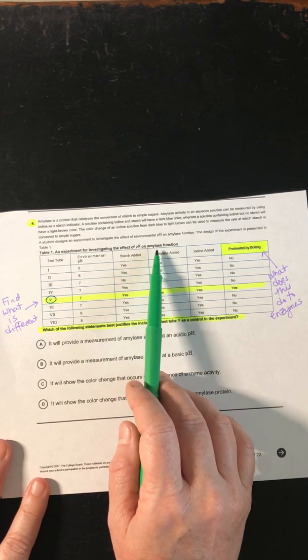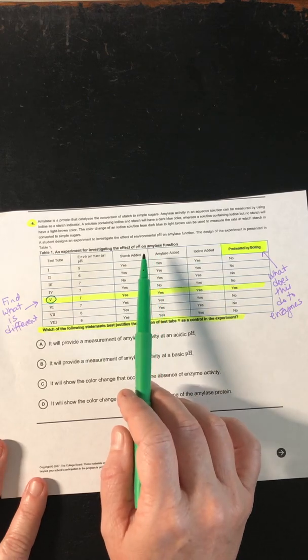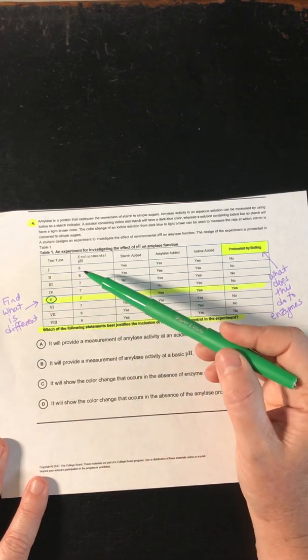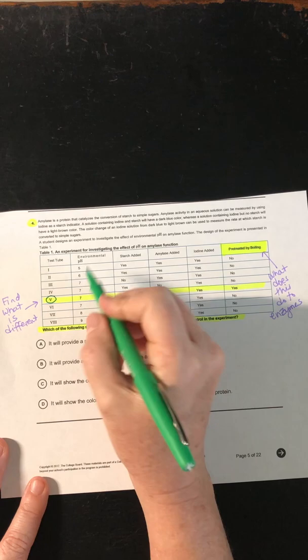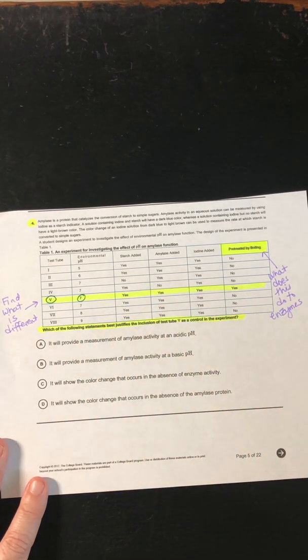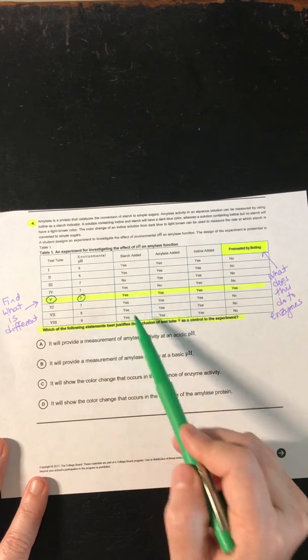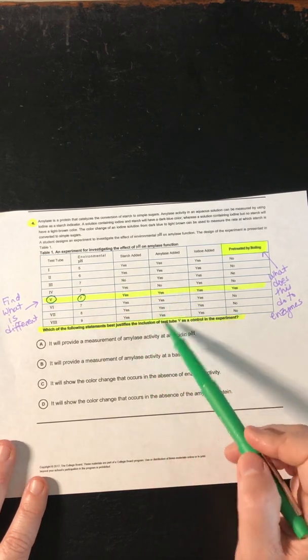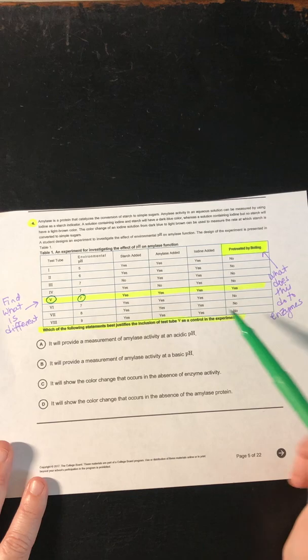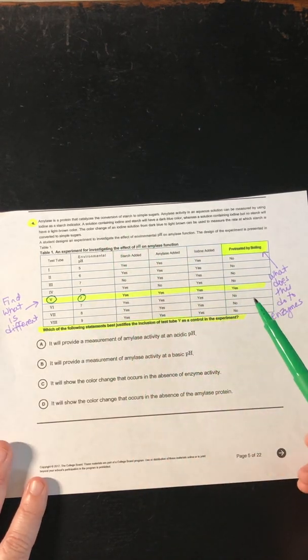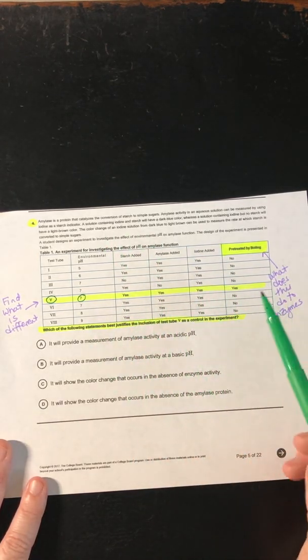Amylase is an enzyme. Enzymes are proteins. And if you notice, like here, the pH, this one was at 7. We know that 7 is neutral. Starch added, they all have the starch added, amylase added, iodine added, and they'll tell you that iodine changes color when the amylase is present.